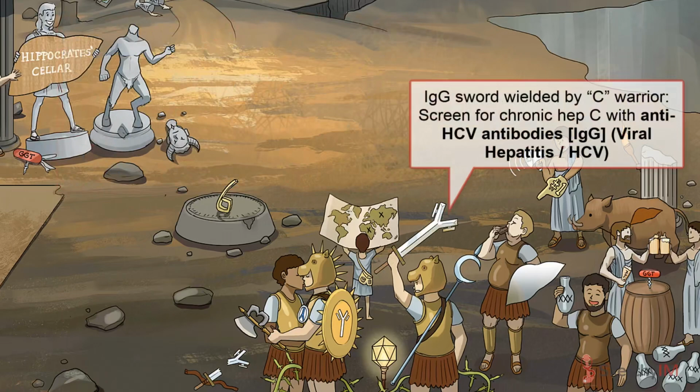Screening for chronic hepatitis C is quite a bit simpler. There's just one test, the anti-Hep C antibody. This is an IgG, although you won't normally see that specified. But still, check out the IgG sword wielded by this C-themed warrior.